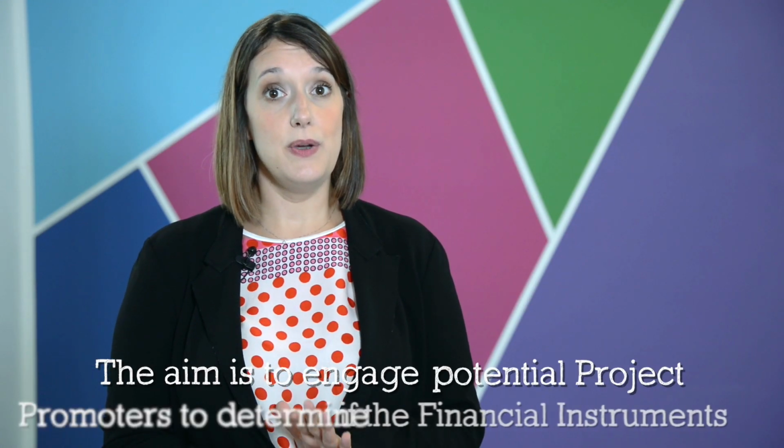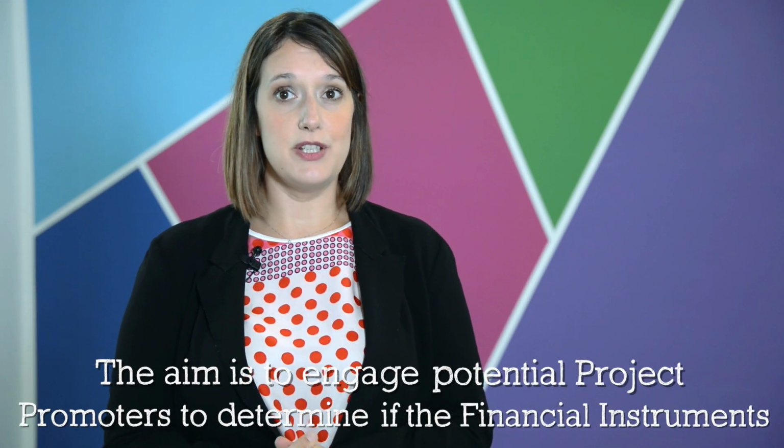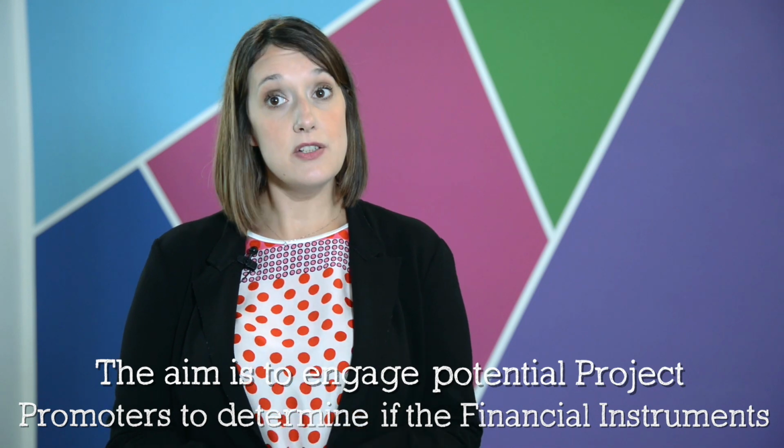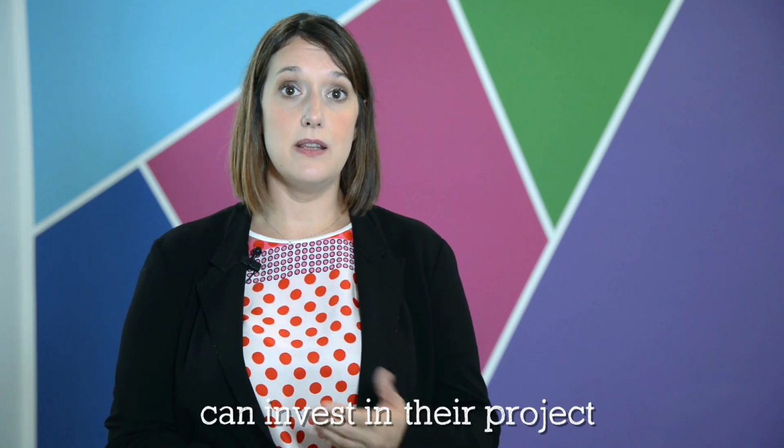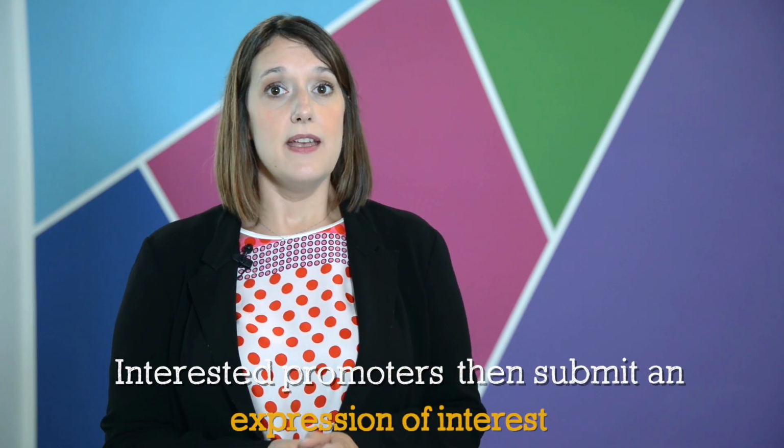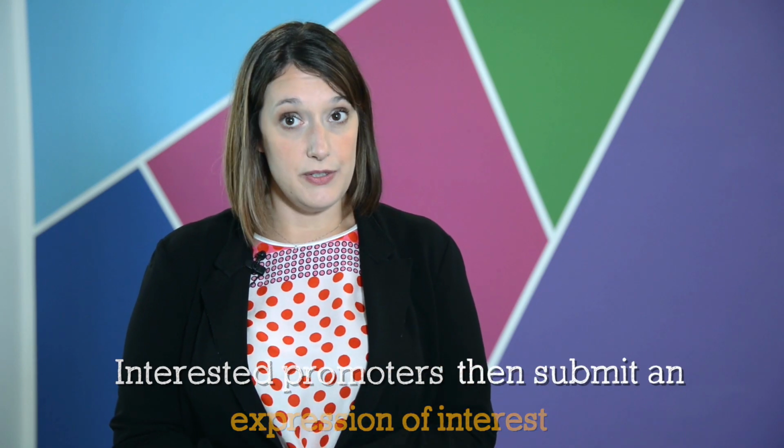The aim is to engage potential project promoters to determine if the financial instruments can invest in their projects. Interested promoters then submit an expression of interest.